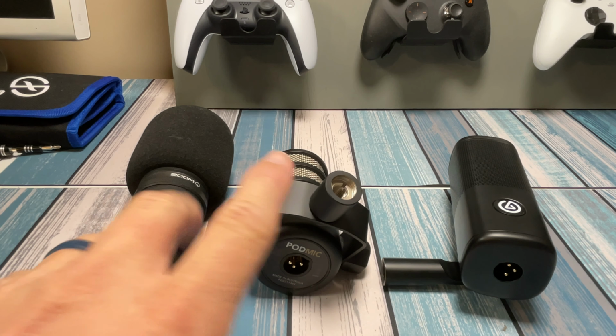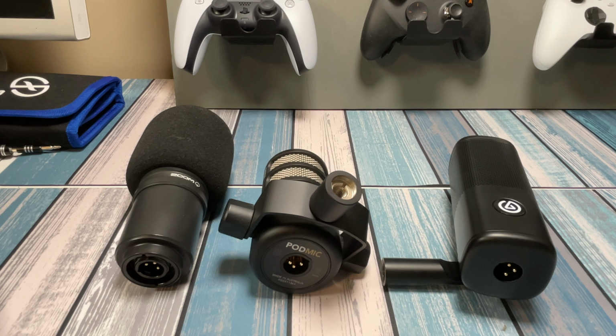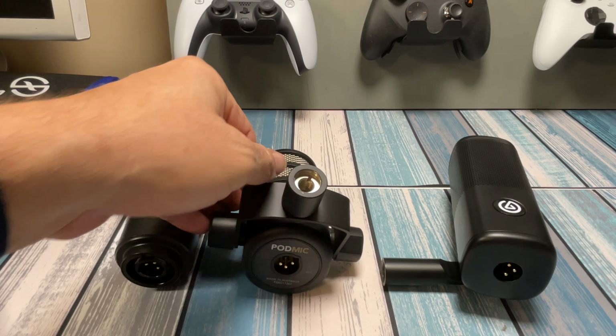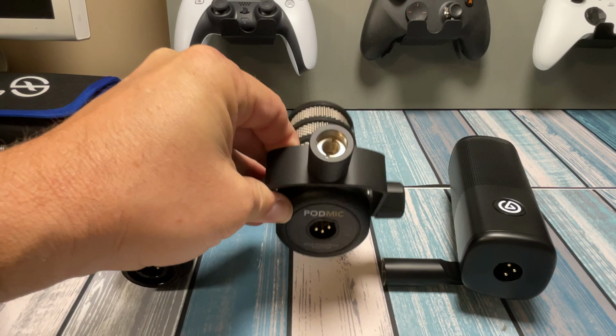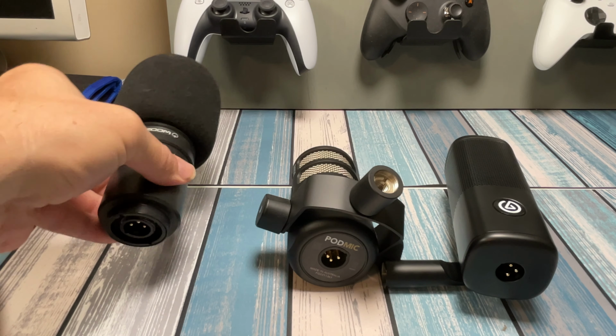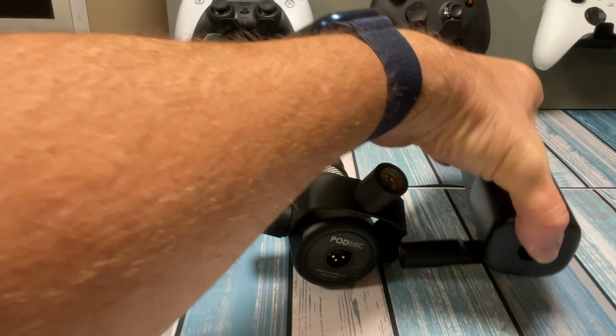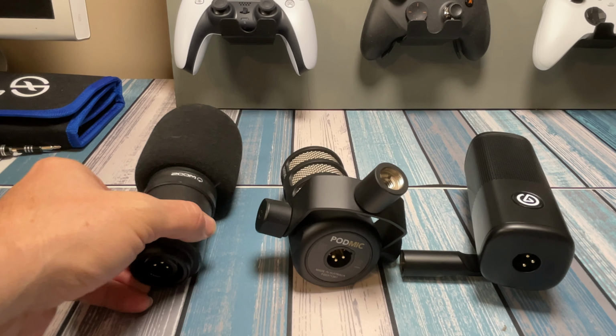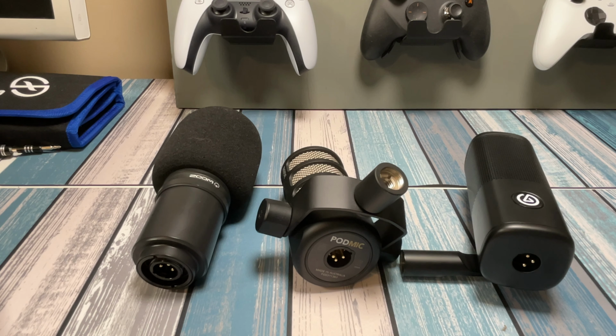But other than that, just some other quick comparisons. I'm not sure if this has anything to do with build quality, but this Rode PodMic here is the absolute heaviest of all three, considerably more heavy than the other two. I would say the Wave is probably the second heaviest, and then the Zoom comes up third. Like I said, I'm not sure if that has anything to do with build quality or if it's just how it is.